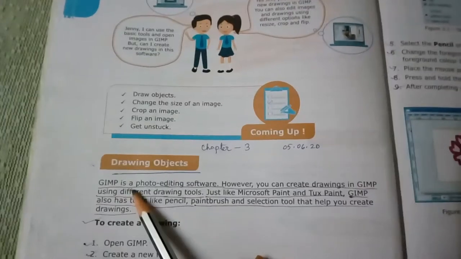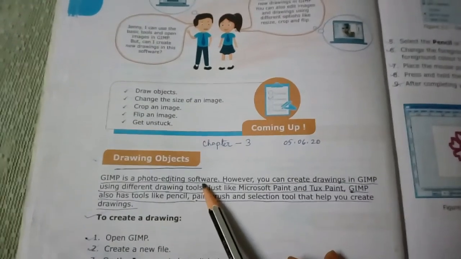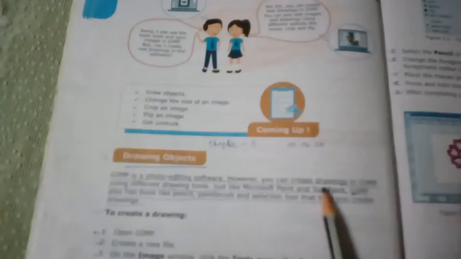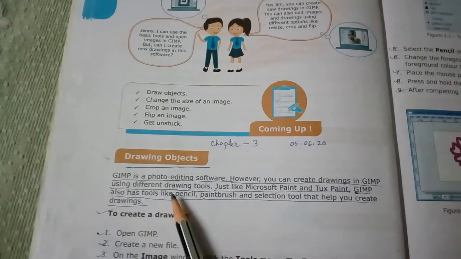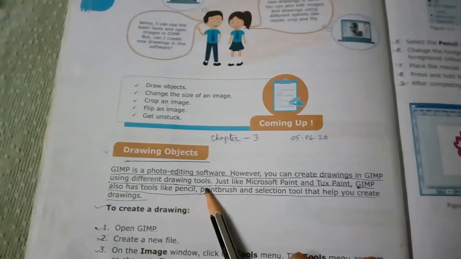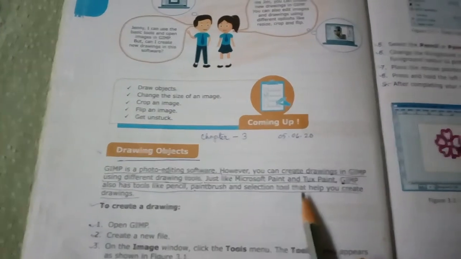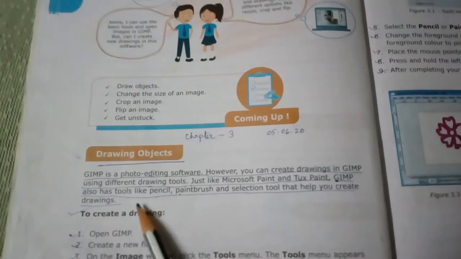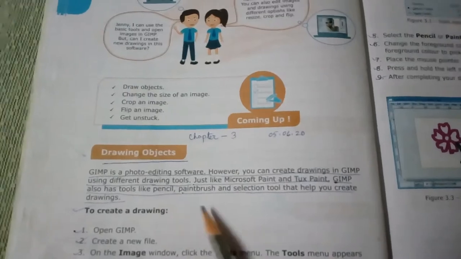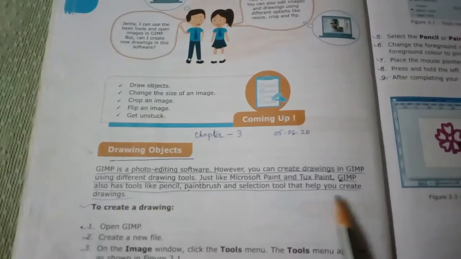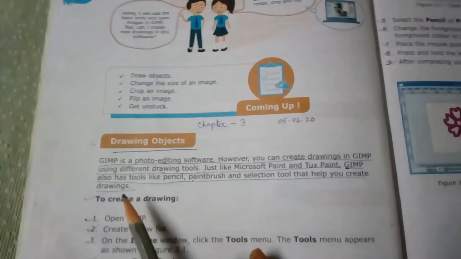GIMP is photo editing software, however, you can create a drawing in GIMP using different drawing tools. Just like Microsoft Paint and Tux Paint, GIMP also has tools like pencil, paintbrush and selection tool that help you create drawing.